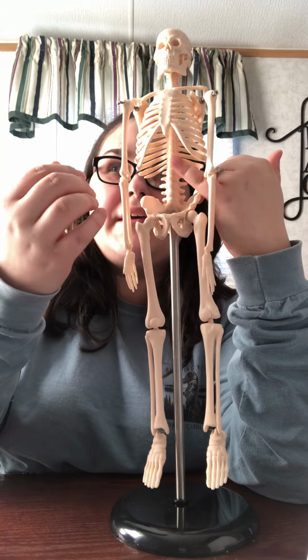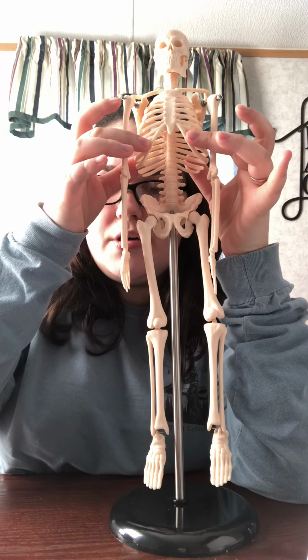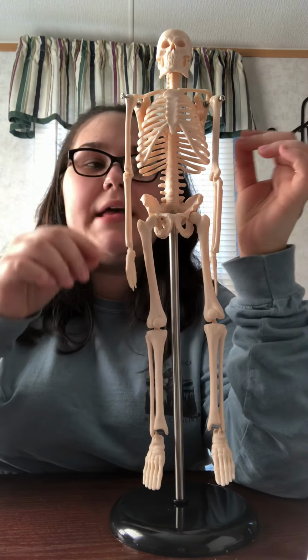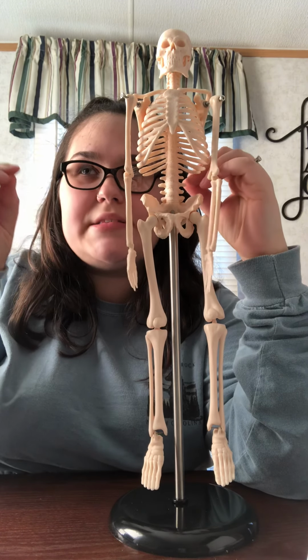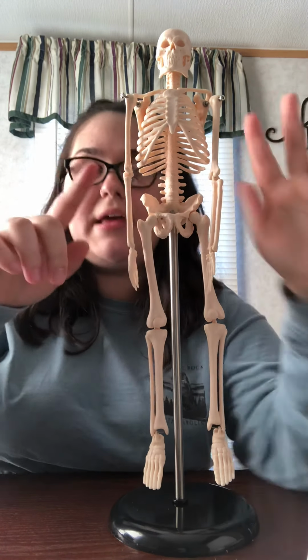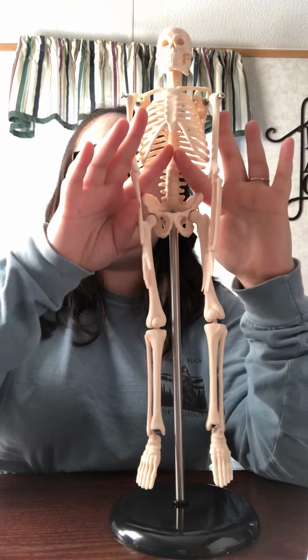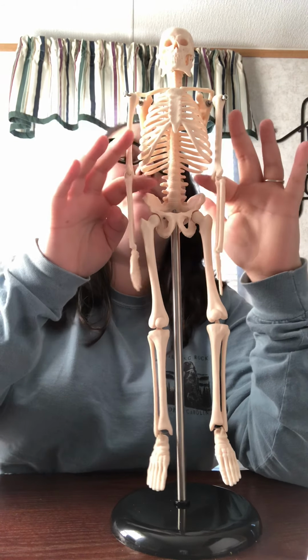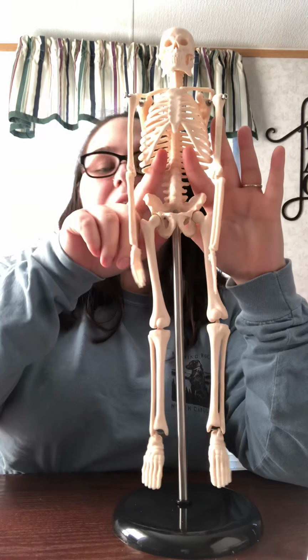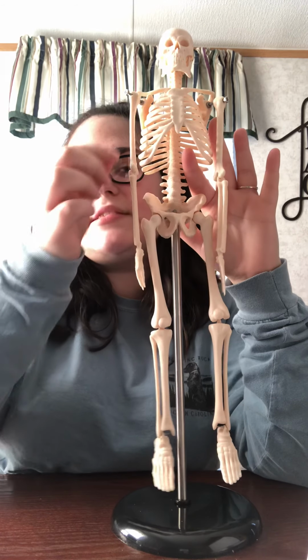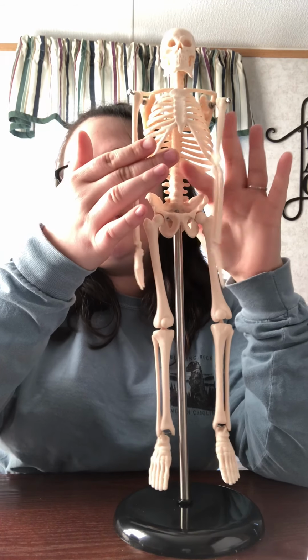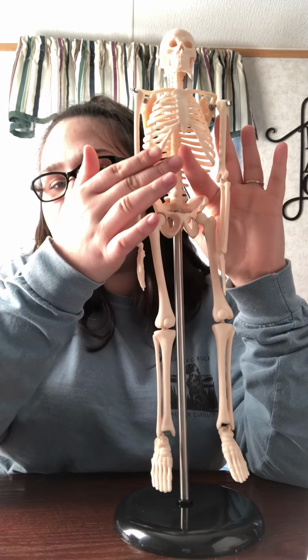And so obviously the bones are inside the skin, and then the lungs are inside the bones. So these are the lungs' protectors almost. So the lungs being in here and the skin being on the outside, the lungs are deep compared to the skin.